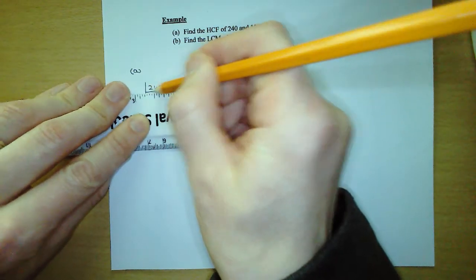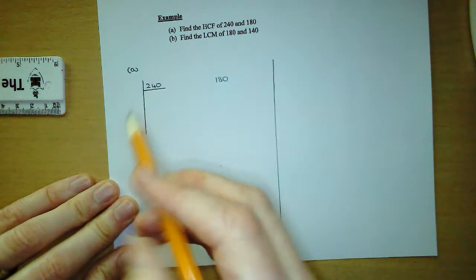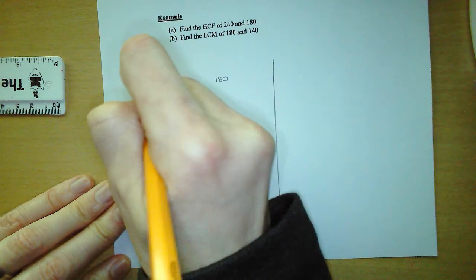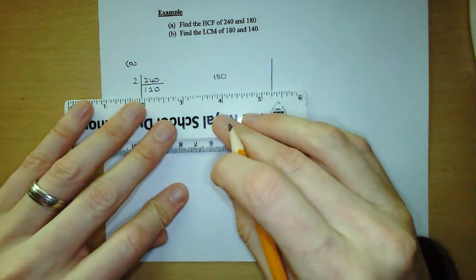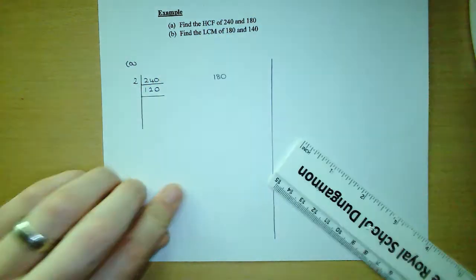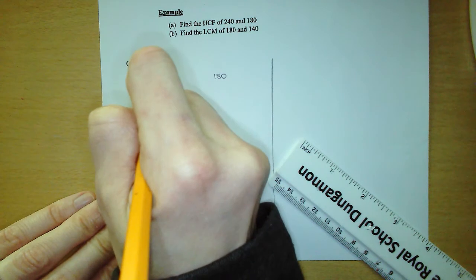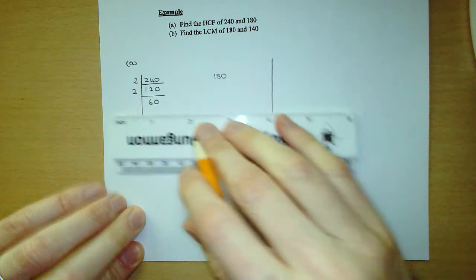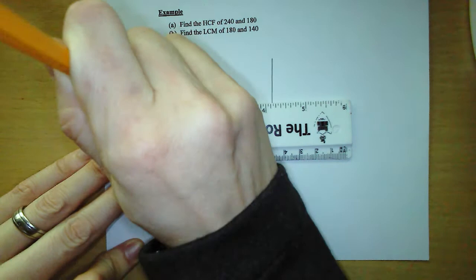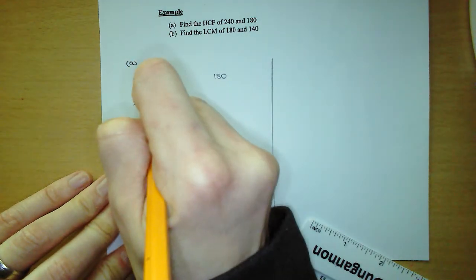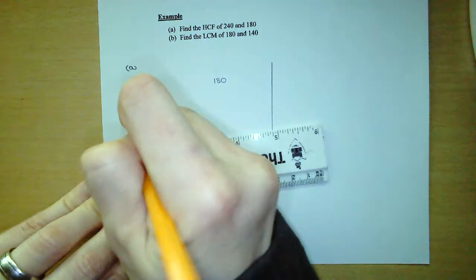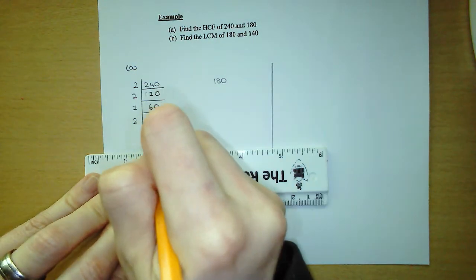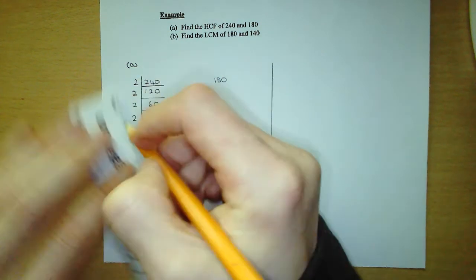So let's start with 240. So divide by the first prime number, which is 2, and that's going to give us 120. So that's still an even number, so we can divide by 2 again. That's going to give us 60. Still an even number, so we divide by 2 once again, and that's going to give us 30. Still even, so we divide again by 2. And that's going to give us 15. So we're no longer even. What we're left with is odd.